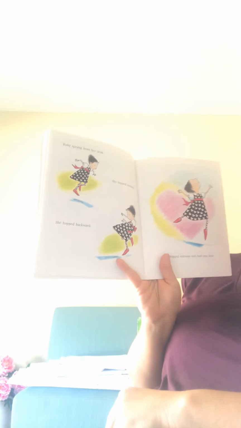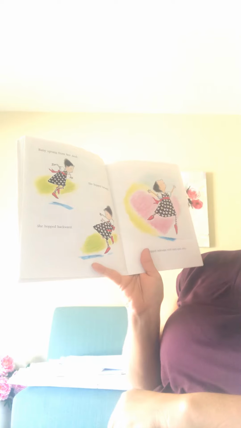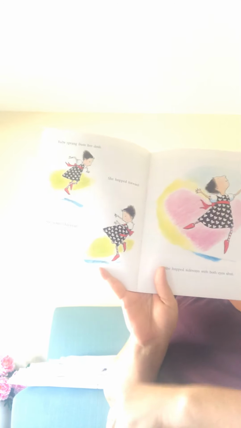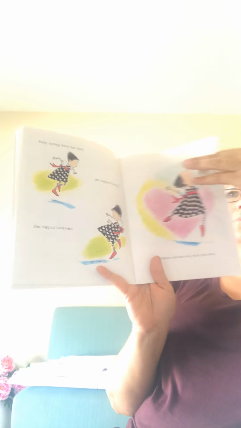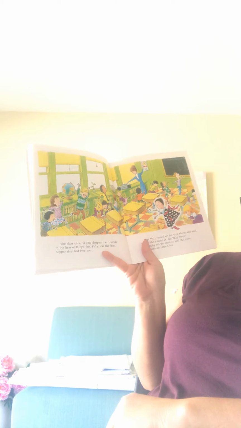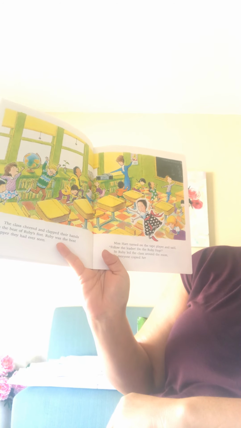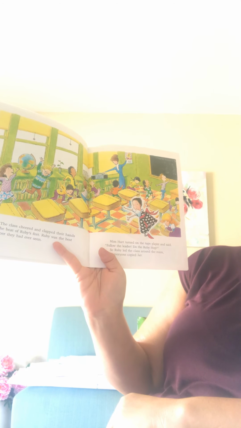Ruby sprang from her desk. She hopped forward. She hopped backward. She hopped sideways with both eyes shut. The class cheered and clapped their hands to the beat of Ruby's feet. Ruby was the best hopper they'd ever seen. Miss Hart turned on the tape player and said, follow the leader. Do the Ruby hop.